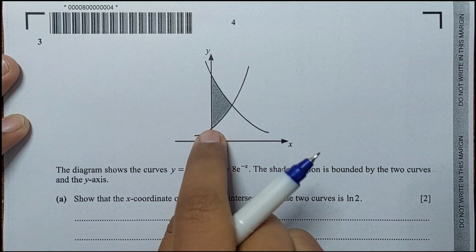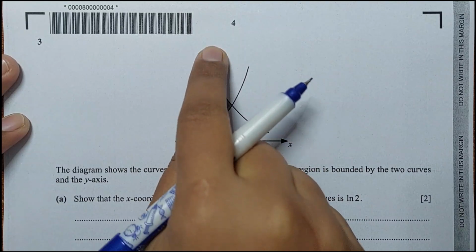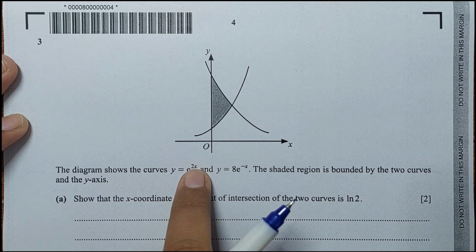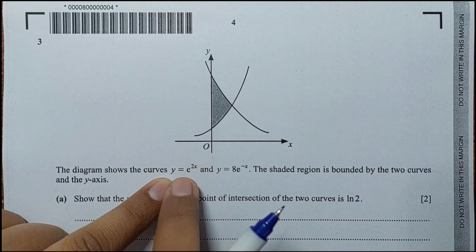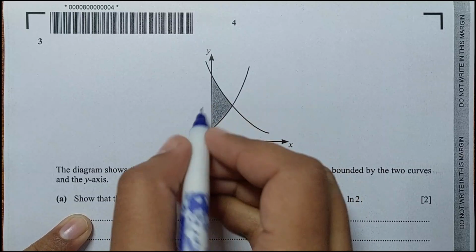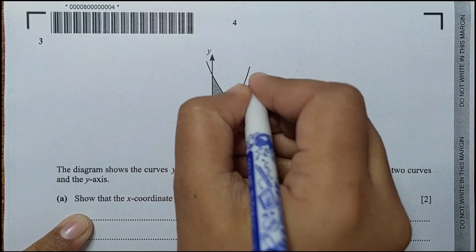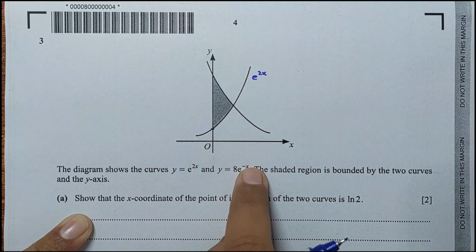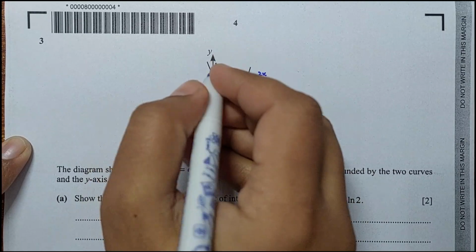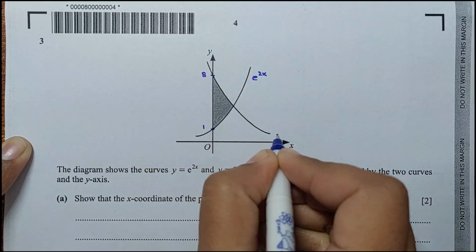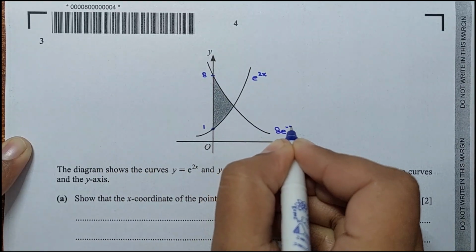Here we have some y value and here we have some y value, where x should be equal to 0. When you put x equals 0 in this equation, e power 2 times 0 is e power 0, which is just 1. So this value is 1, which means this curve is e power 2x. And when you put 0 in e power minus x, e power 0 is 1, so it's just 8. So here the y value is 8 and here the y value is 1. So this curve is 8 e power minus x.